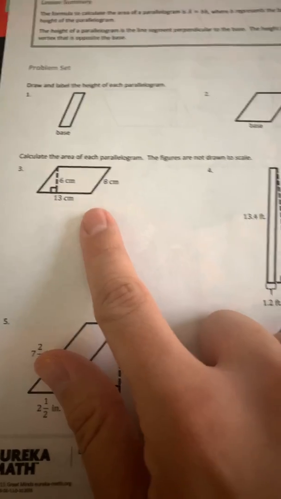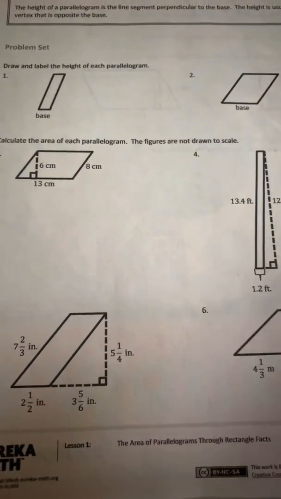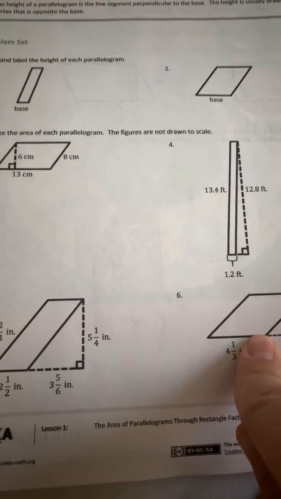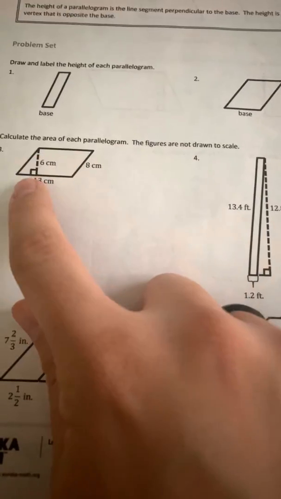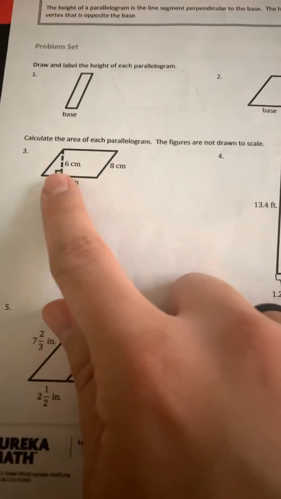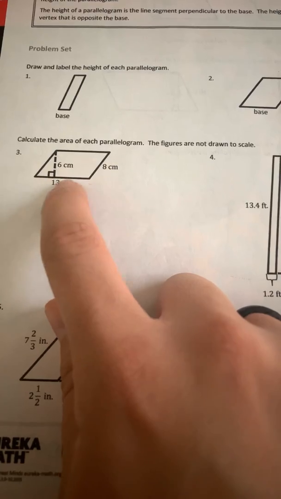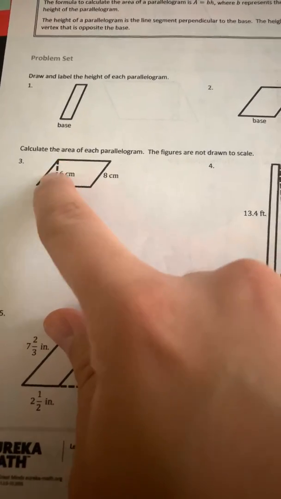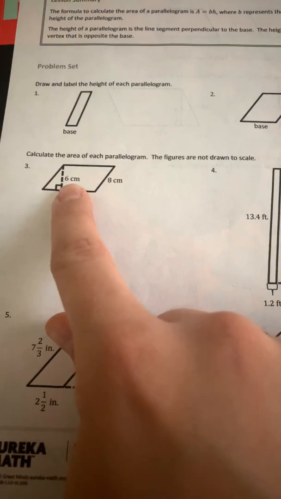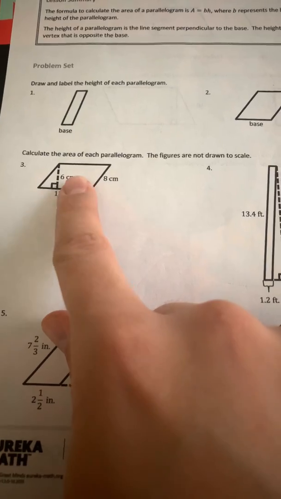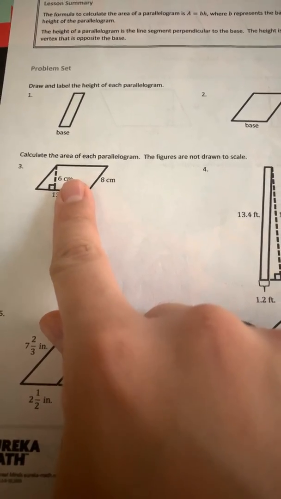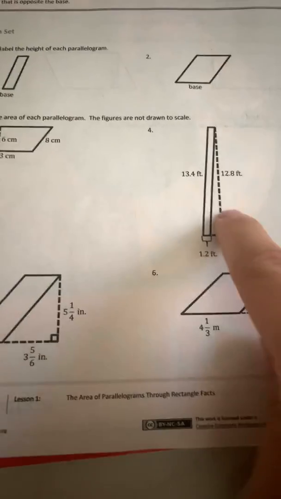For numbers 3, 4, 5, and 6, you're going to use the formula A equals base times height. For example, number 3 I'm giving you for free. Your base right here is 13, and your height is 6. So you're going to multiply 13 times 6. Make sure, again, you're finding the area. Since you're working with centimeters, your answer has to be centimeters squared. Those are your units. You're going to do the same thing with these ones. Base times height, base times height, base times height.